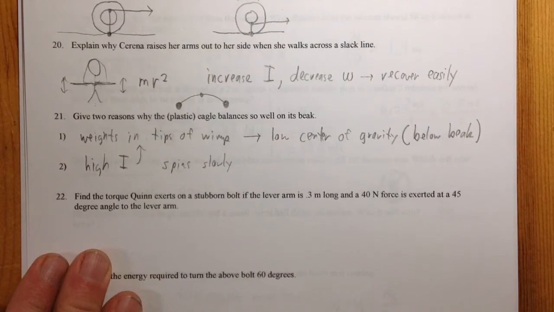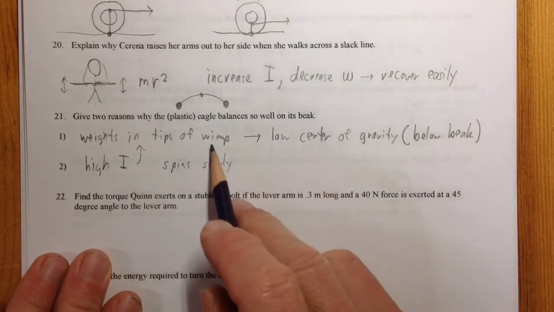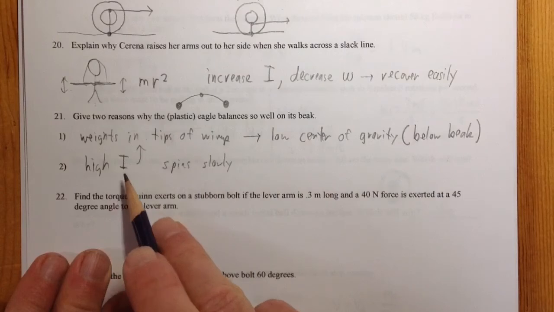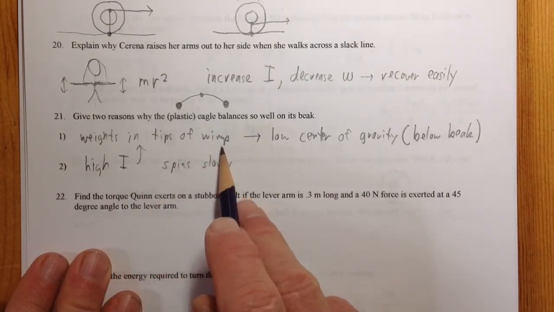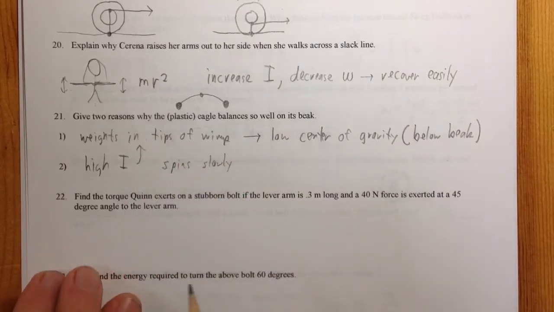So the weights are at the end of the wings for two reasons: to have a high rotational inertia, but also to get the weights as low as possible at the very ends of the wings. Okay, so it spins slowly and has a low center of gravity.